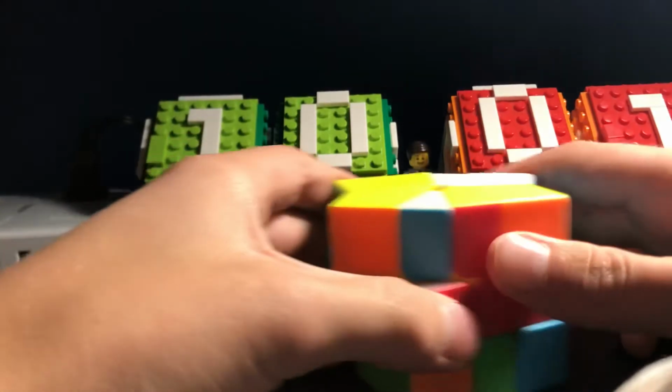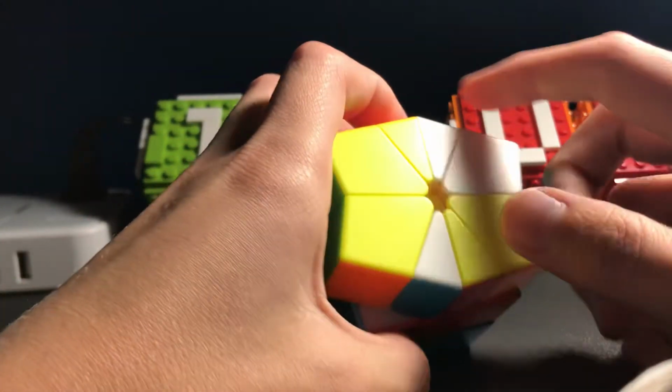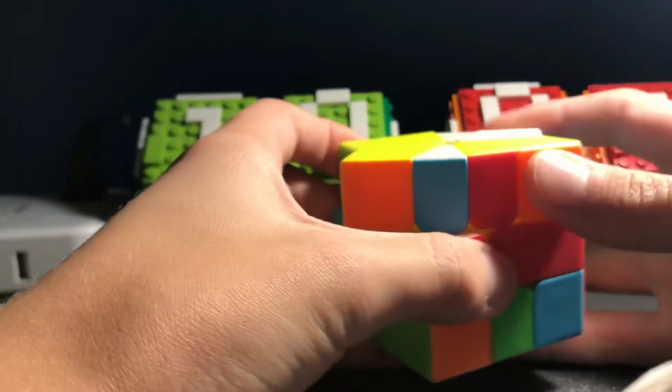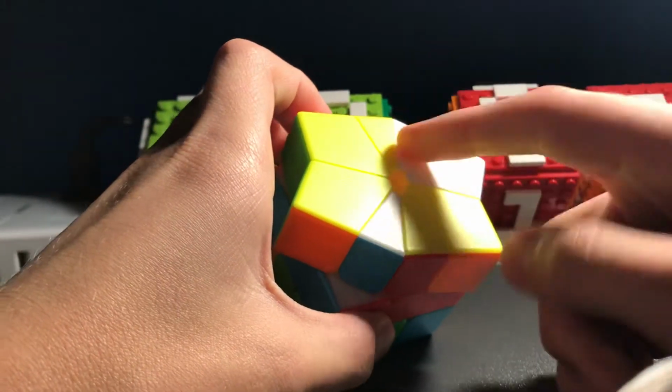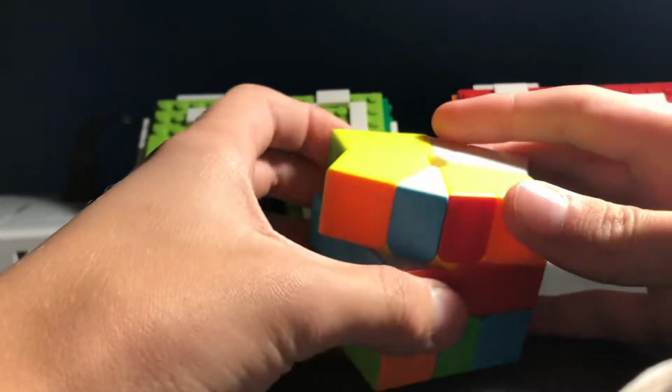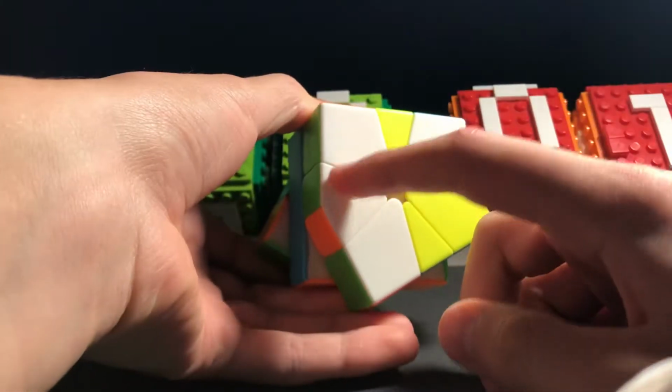Alright guys, I am back. So like I said, you want to look for pairs of 2. So you want to connect them together and you'll have 8 pieces together. So I have like a pair of 2 here and a pair of 2 here. Let's see if you have any other pairs of 2. So I have a pair of 2 here.